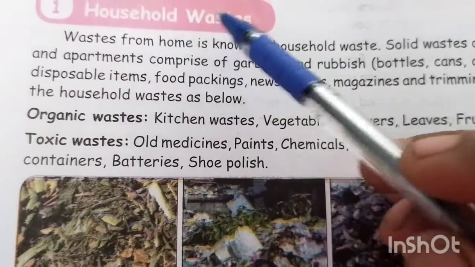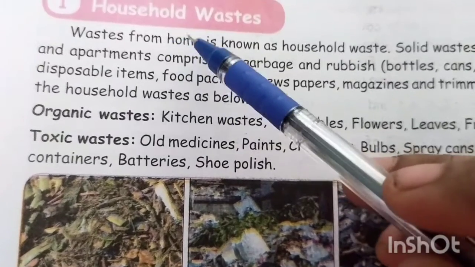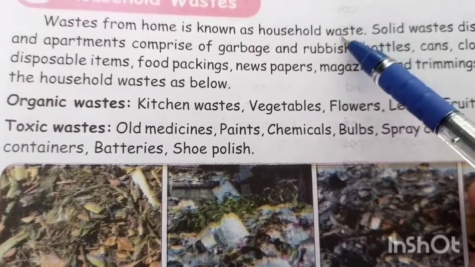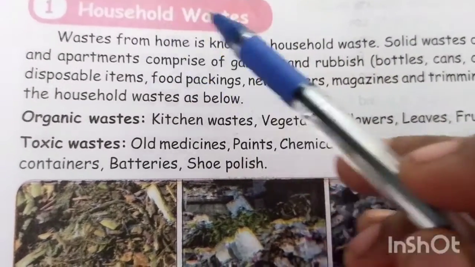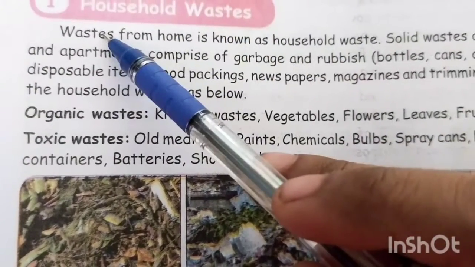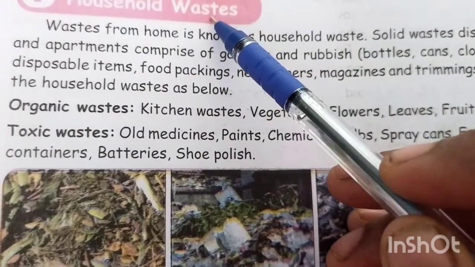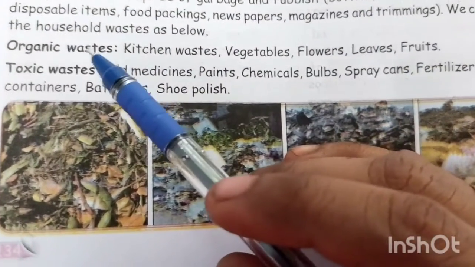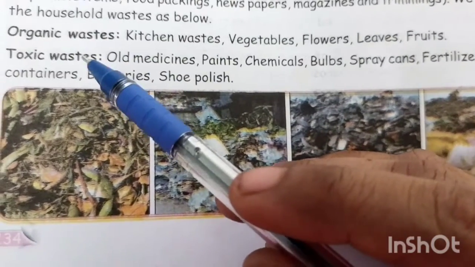Students, what is household waste? The waste from the home or from the house is known as household waste. Waste generated in the house is called household waste. Students, we can classify household wastes into many categories. Now let us learn this one by one.